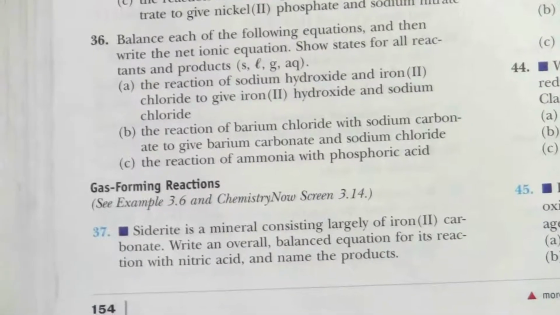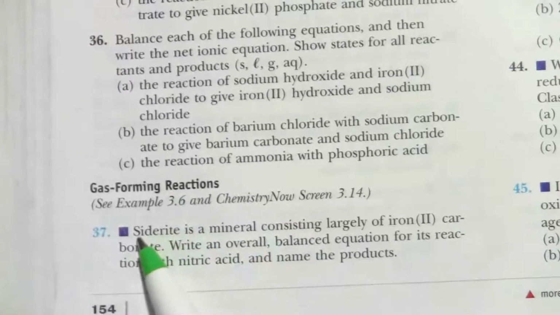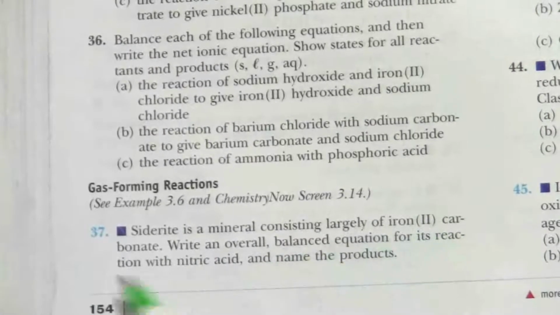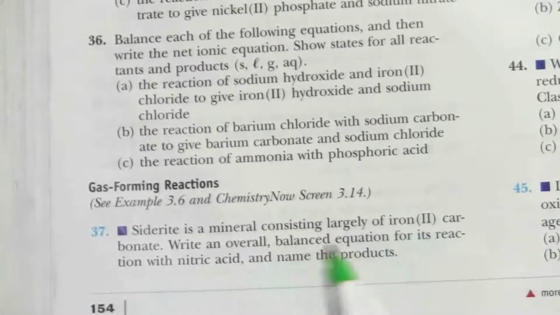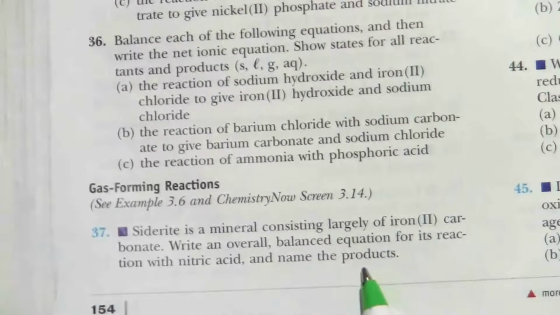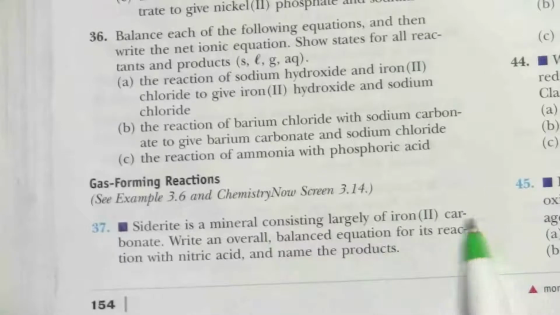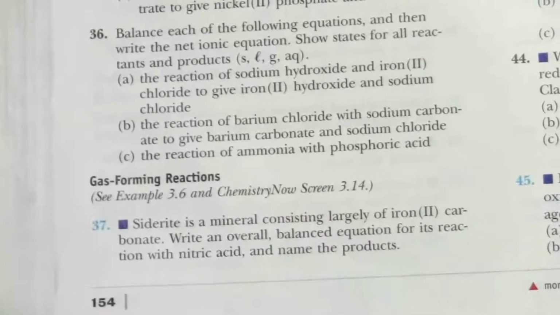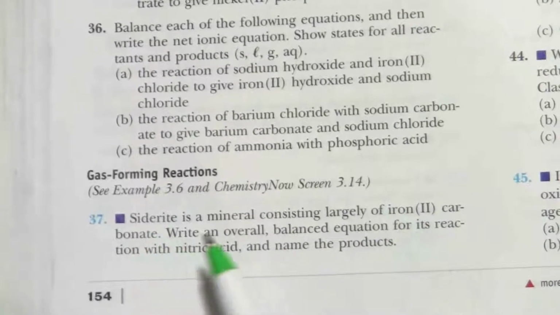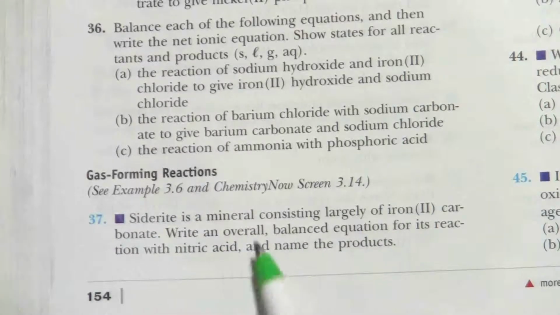All right, here is a problem. It's saying siderite is a mineral consisting largely of iron(II) carbonate. Write an overall balanced equation for its reaction with nitric acid and name the products. Okay, so this will just give us a little bit of practice with naming and formula writing, as well as predicting of the products. So iron(II) carbonate, and I'm writing a reaction with nitric acid.